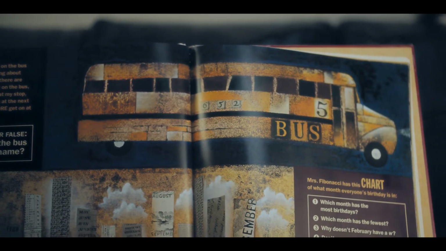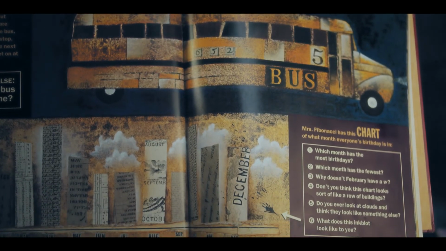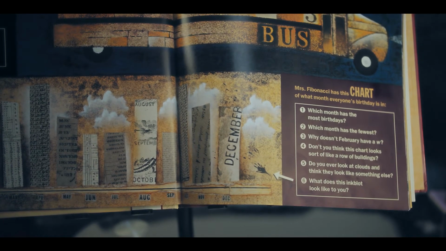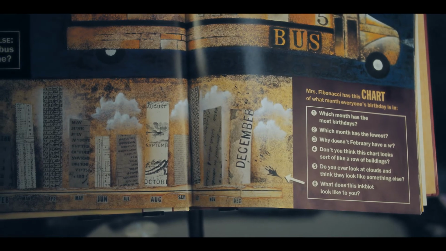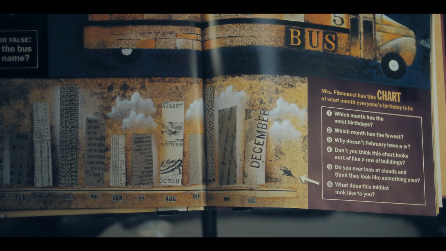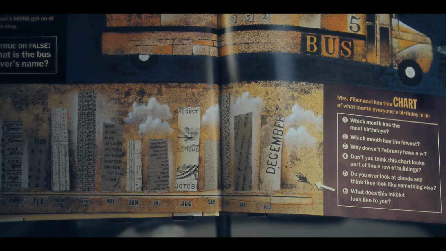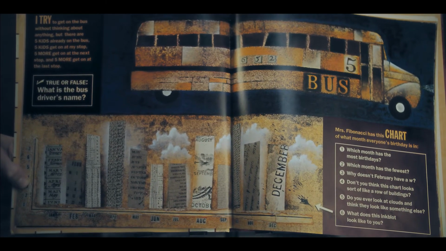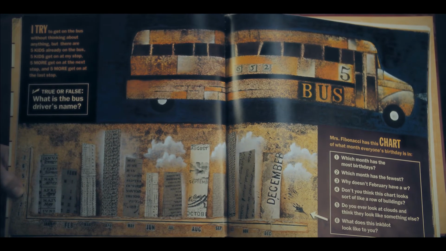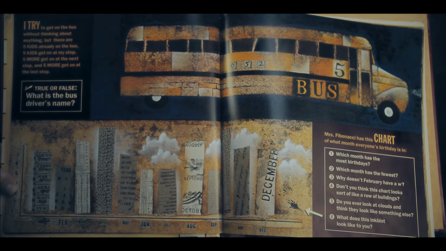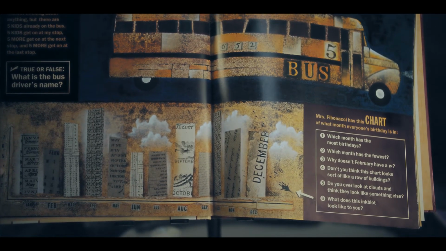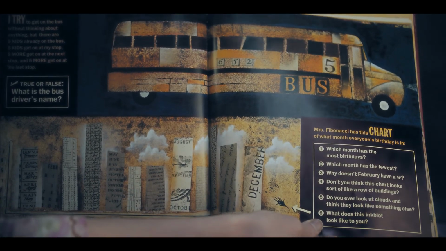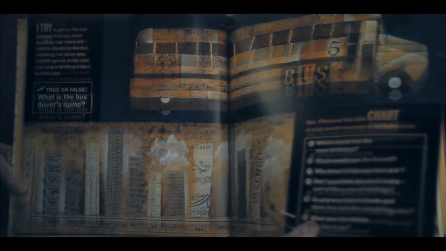Mrs. Fibonacci has this chart of what month everyone's birthday is in. Which month has the most birthdays? Which month has the fewest? Why doesn't February have a W? Don't you think this chart looks sort of like a row of buildings? Do you ever look at clouds and think they look like something else? What does this ink blot look like to you? Lots of shapes still, right? Numbers everywhere.